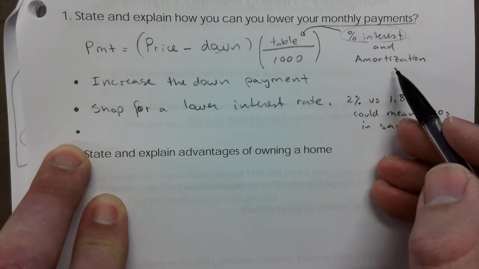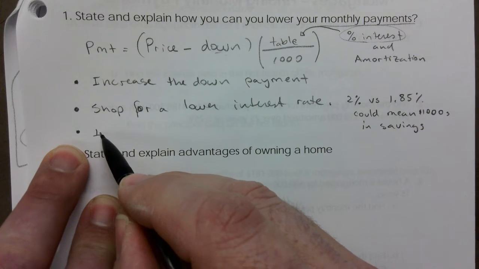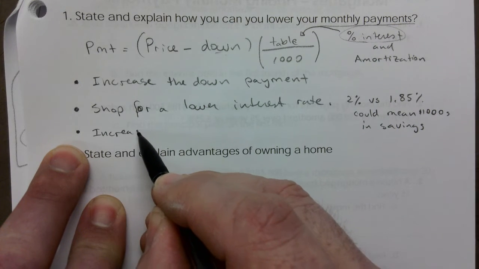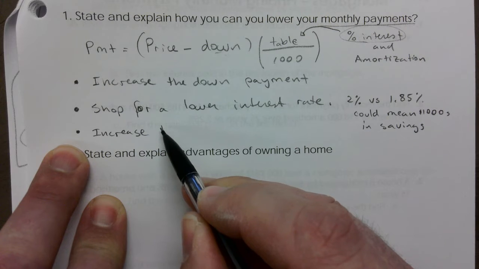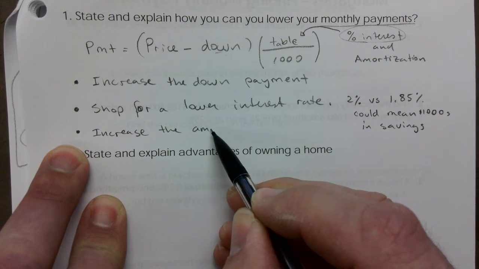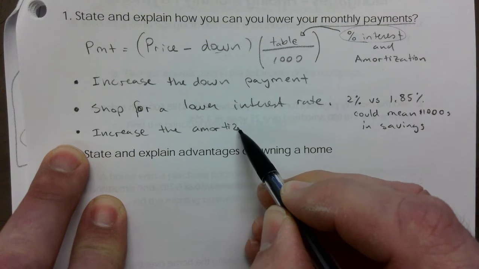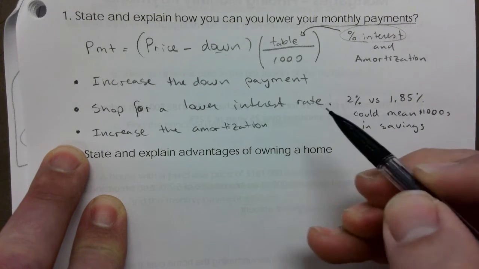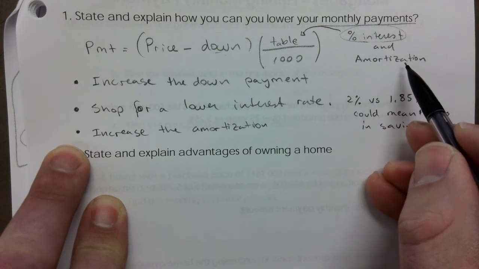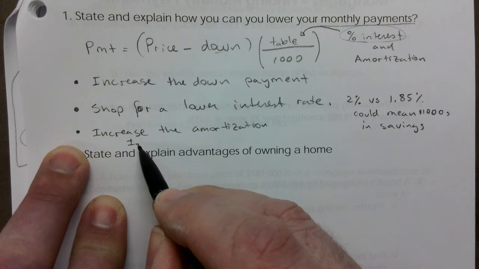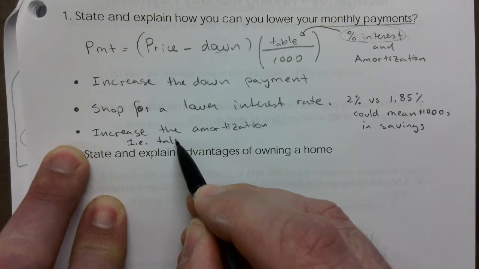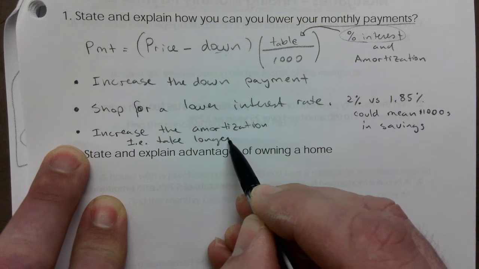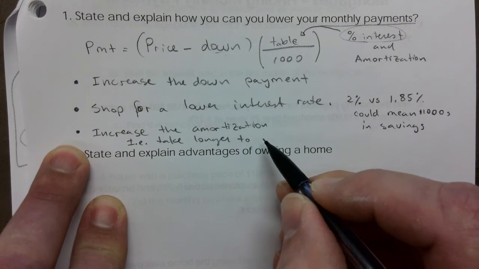And the other thing you can do is increase the amortization. Increase amortization, so take longer to pay off.